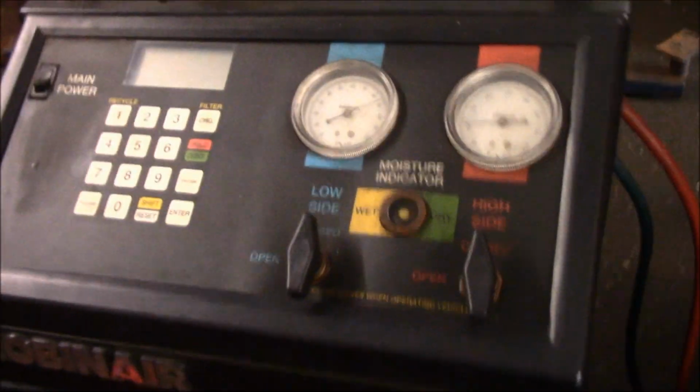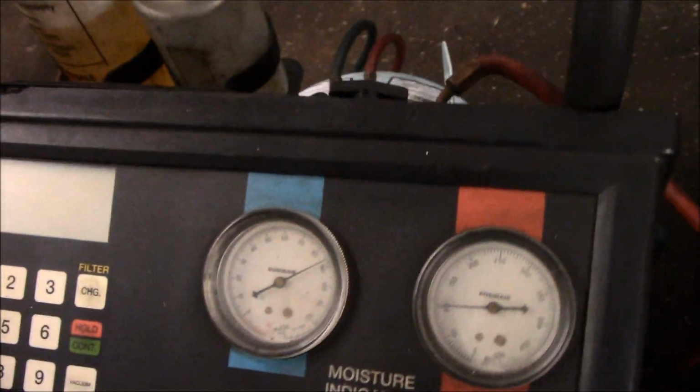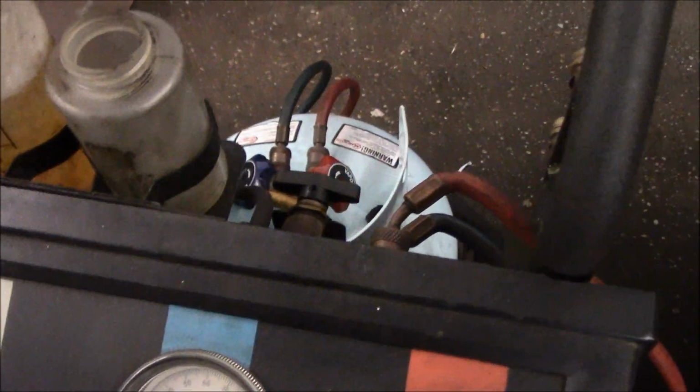So the first thing we're going to do is we have our machine connected up now. We need to empty out the system. You cannot take the lines off the AC system with it charged. So the first thing we're going to do is we're going to come over and we're going to discharge the system. So I'll show you how that goes. Now obviously I've got the machine here to do it. If you don't have the machine, you really need to have the system evacuated out before you do anything.